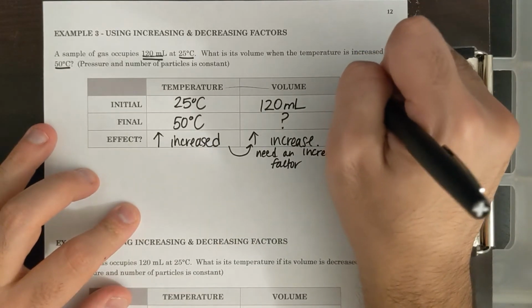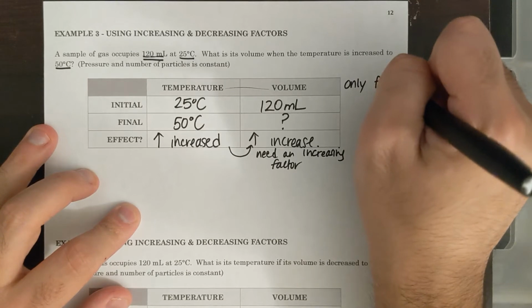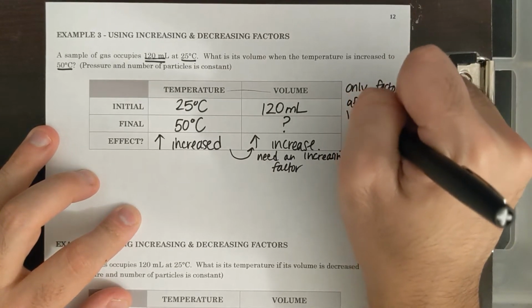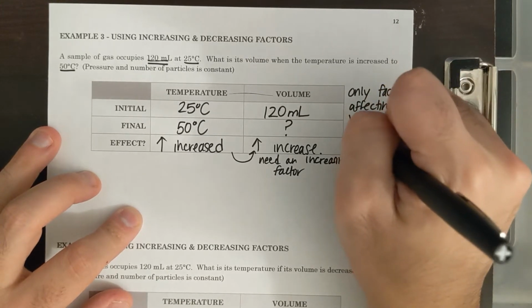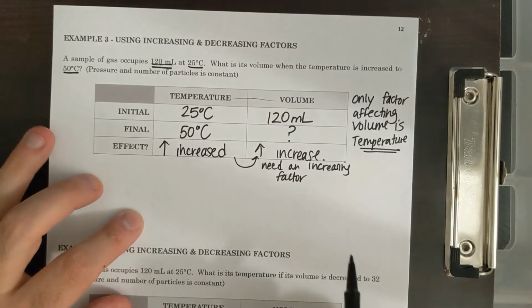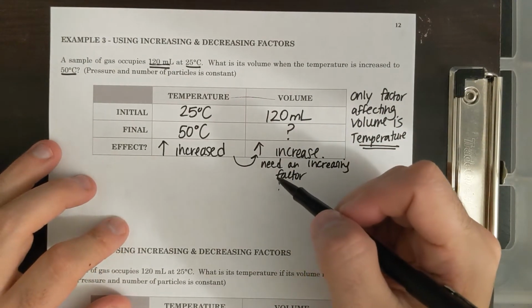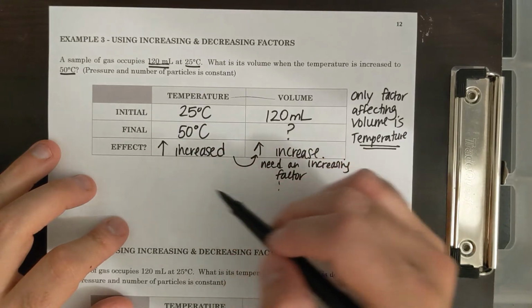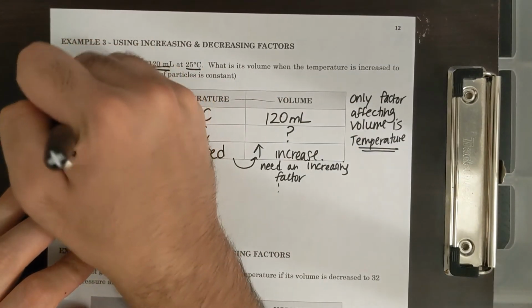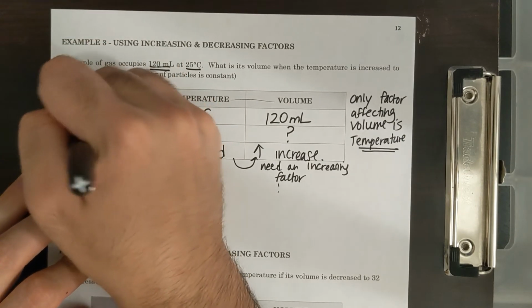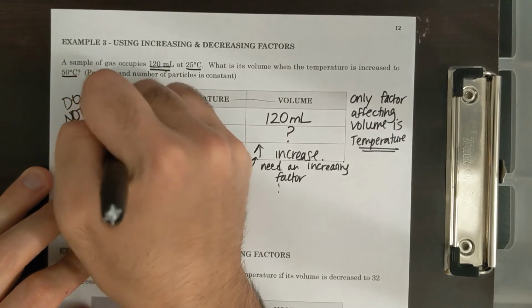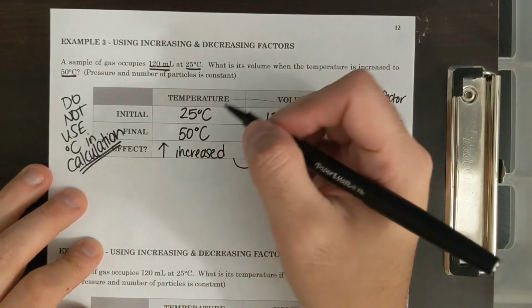And the only factor affecting my volume is temperature. That's the only thing affecting my volume. Okay? So I need an increase, and so the factor that I'm going to get my increasing factor from is from my temperature. But do not use degrees Celsius in calculations here. Not going to help you.